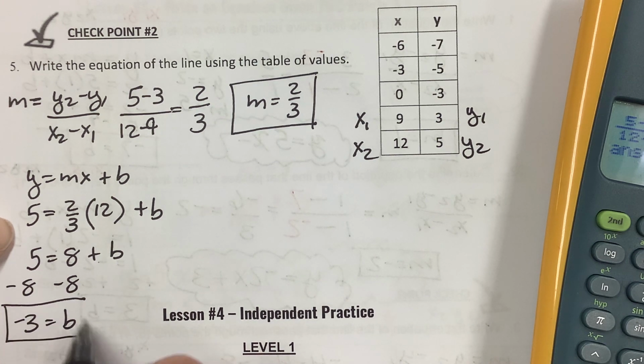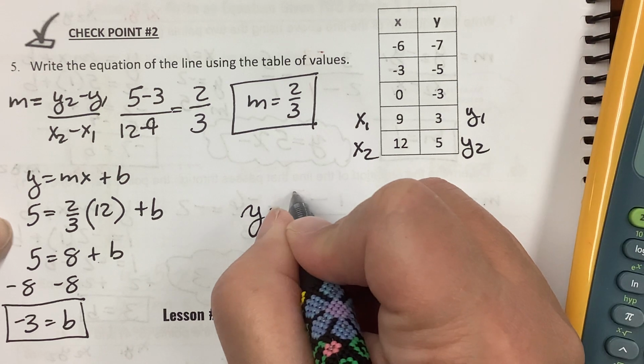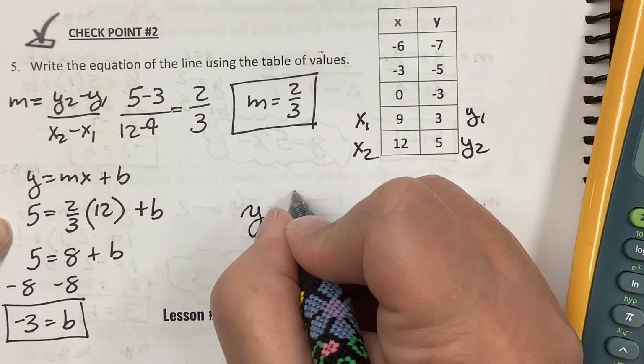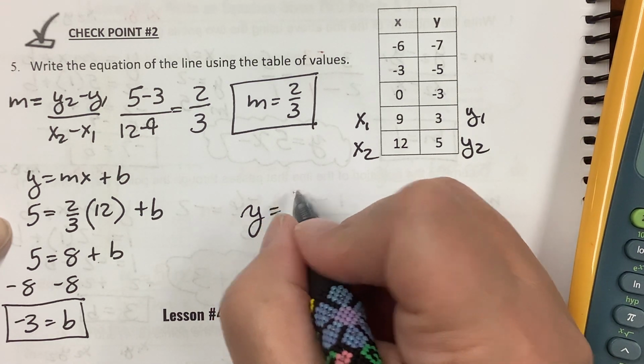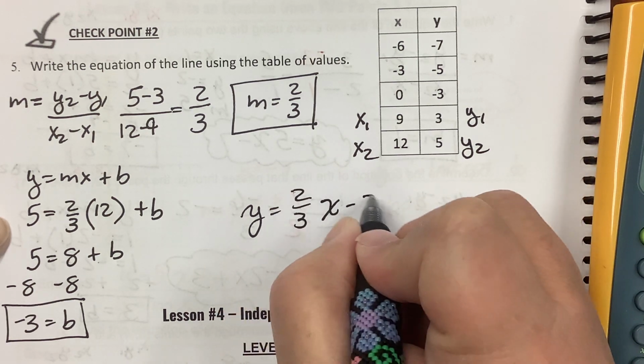Okay, I have an m, I have a b. Let's write an equation. Y equals, wow, that was a long bell. Y equals 2/3 x minus 3.